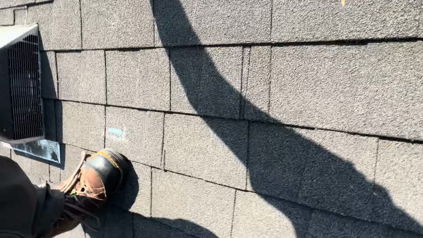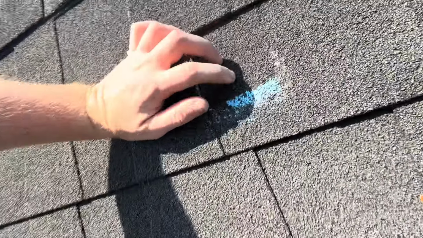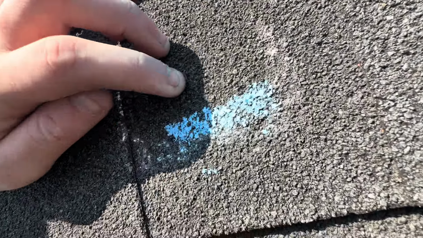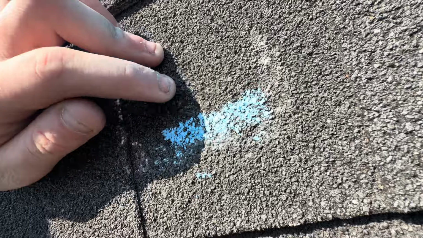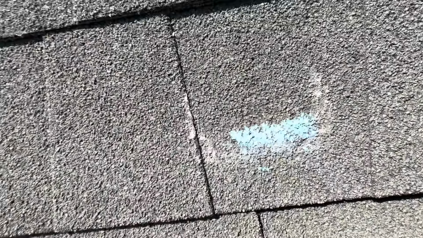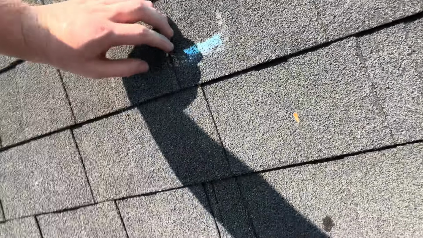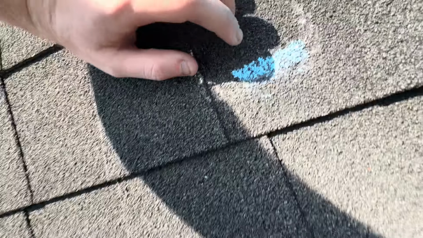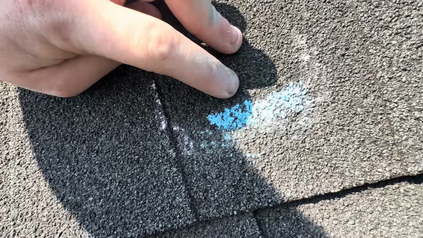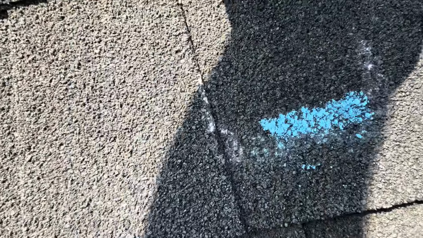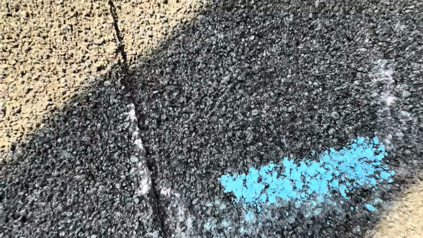Right here, another good example of it. See how spongy that is? And I zoom in, and you can see granules are embedded. Now, this is a black roof, so it's going to be kind of more difficult to see. But if I touch right here, it's exactly where it is. And if I put my shadow over it, you can see it a little better. Those granules are in fact embedded into the shingle.